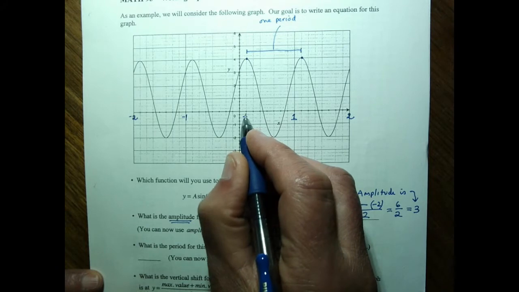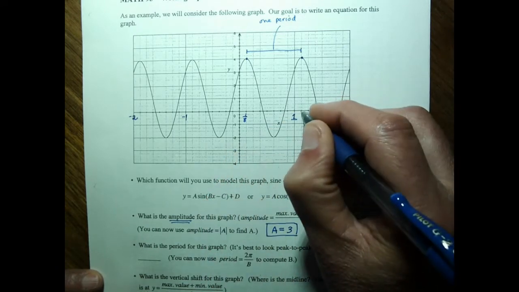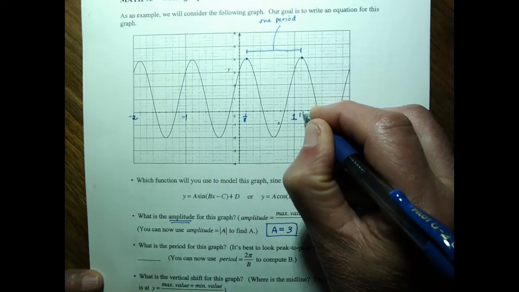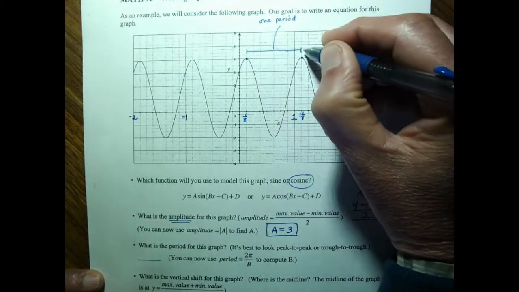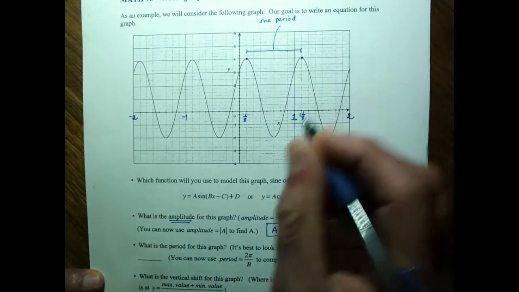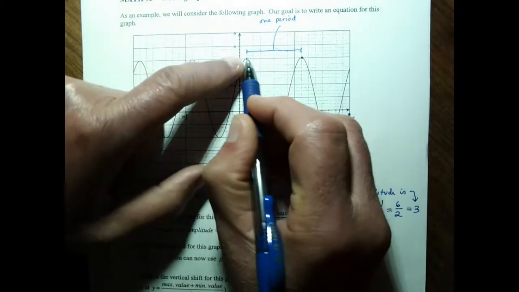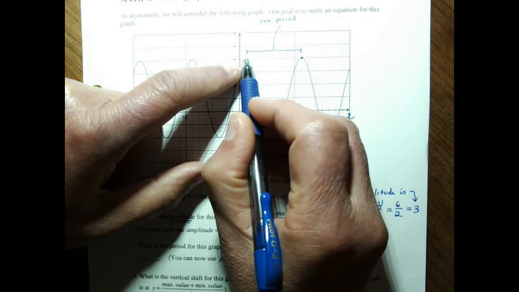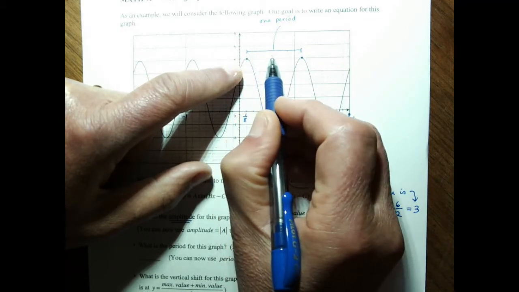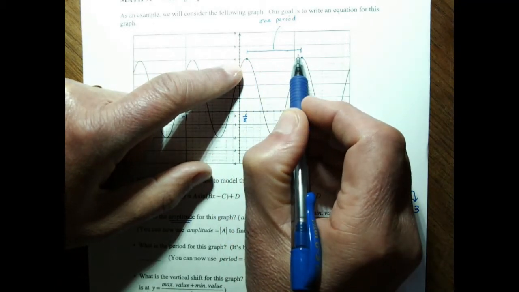So we're going from 1/8 to 1 1/8, which is the distance from here to here. Because we go from 1/8 to 1 1/8, the total size of the period is 1, 2, 3, 4, 5, 6, 7, 8/8.